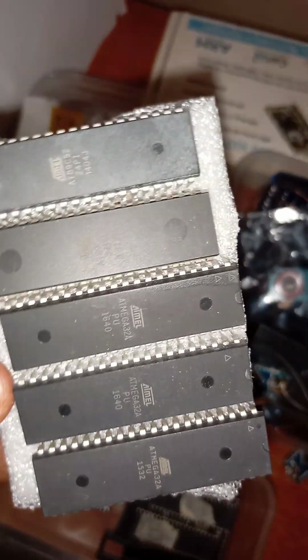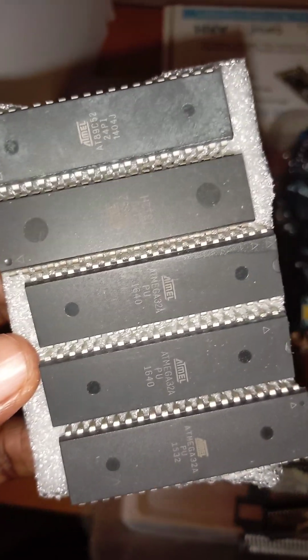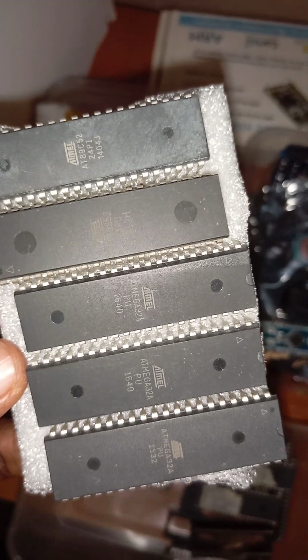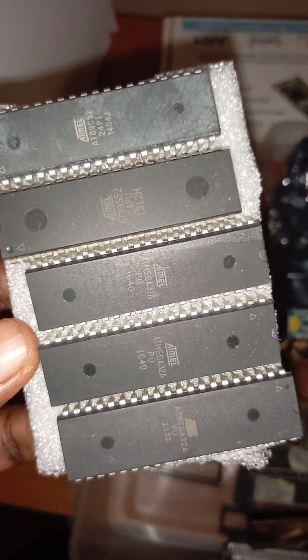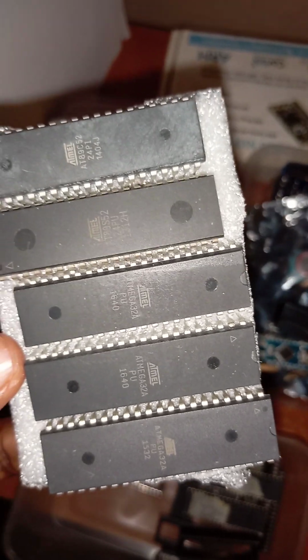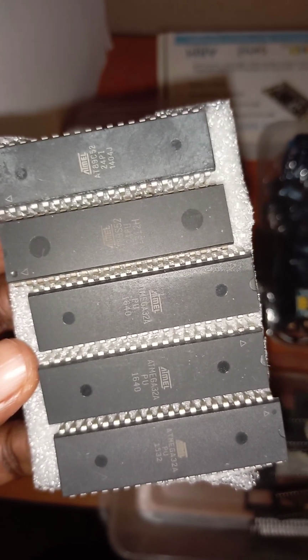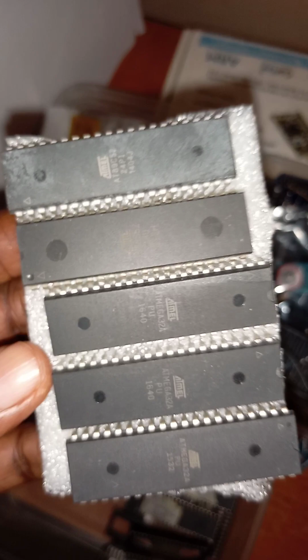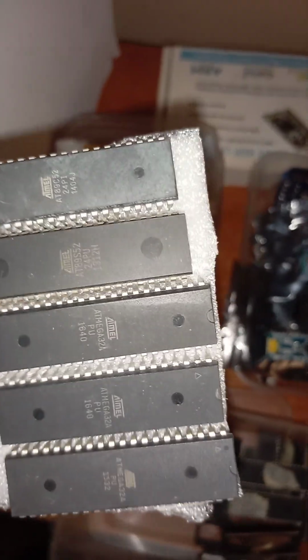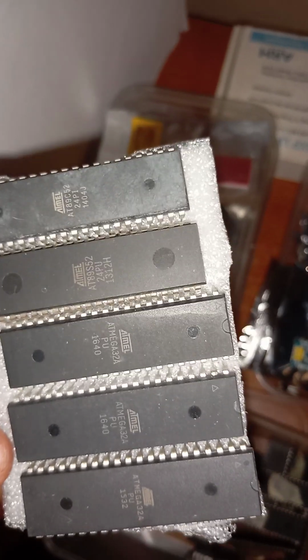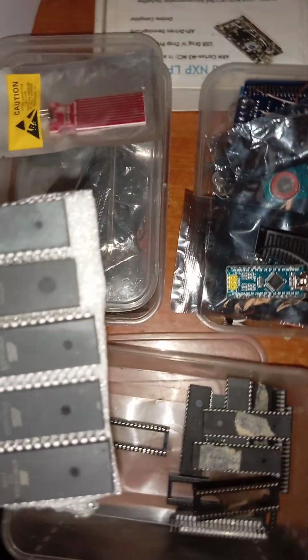A microcontroller consists of a scratchpad RAM, random access memory, a ROM, read-only memory, EEPROM, electrically erasable programmable read-only memory, and bidirectional input and output pins.